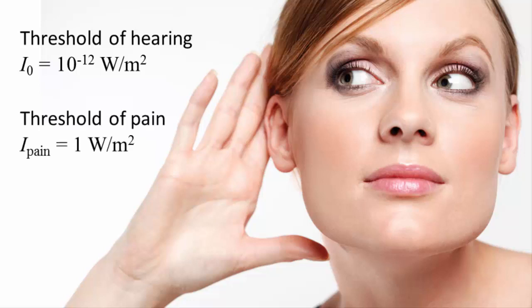At the other extreme is the threshold of pain. This is when the sound intensity is so strong that it hurts our ear to listen to that sound. For the average person, this threshold is around 1 watt per square meter for a sound with a frequency of 1000 Hz. The ear has an amazing ability to hear sound in a wide range that covers 12 orders of magnitude. That's a range of over 1 trillion times.